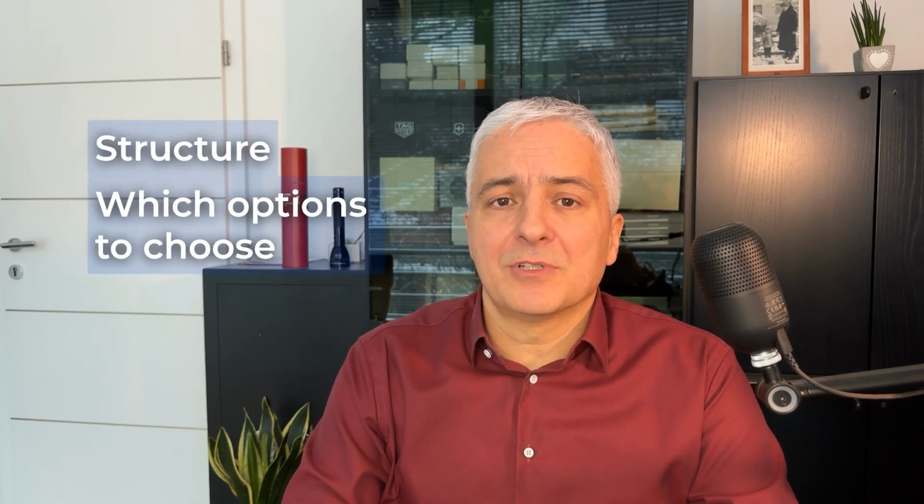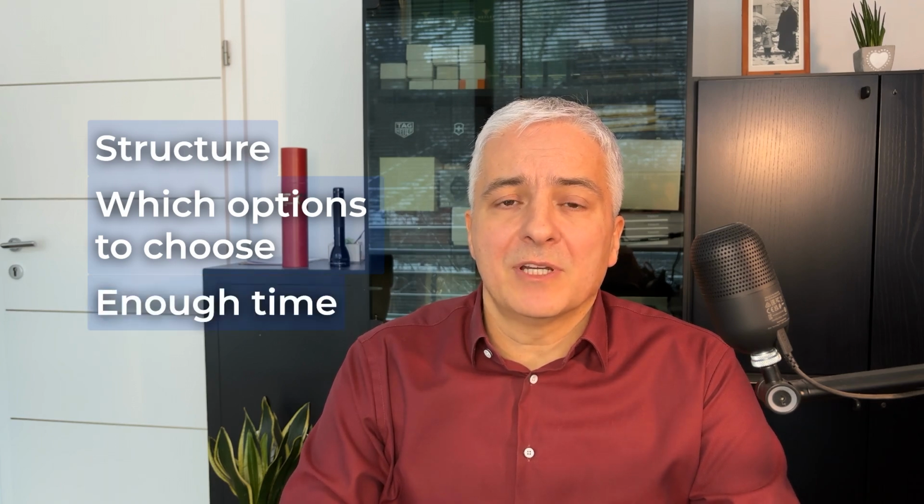Now, the usual challenges when writing this kind of a policy are not knowing how to structure it, not knowing which options to choose when defining the requirements in this policy, and also simply finding time to write this kind of a document. Now, with regards to structure, you can use a similar structure to the one that I've shown you, and basically this structure is already defined by DORA and this related CDR.